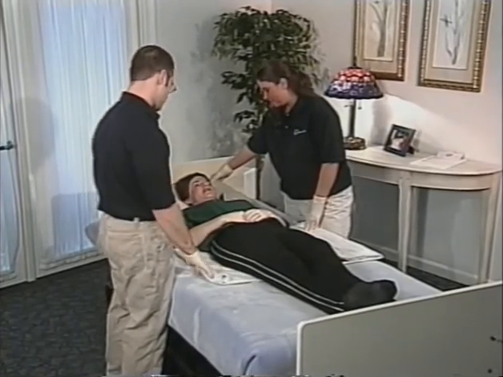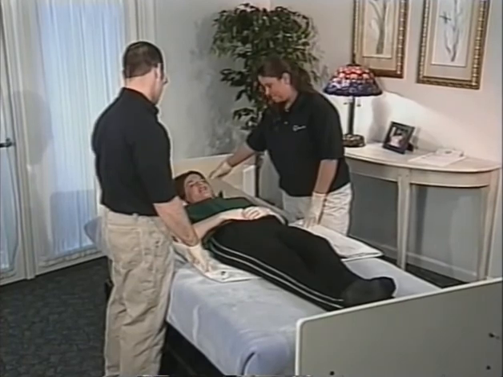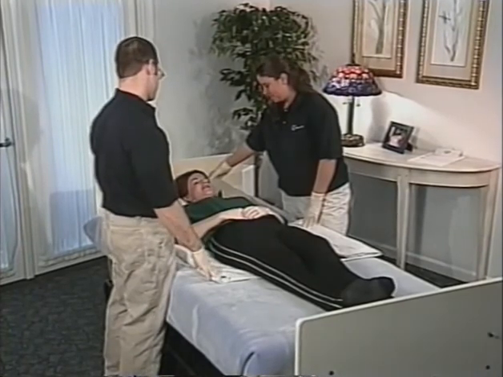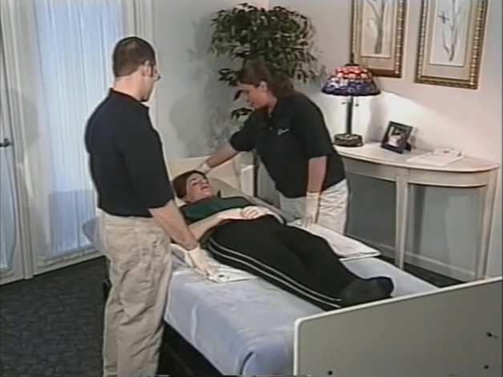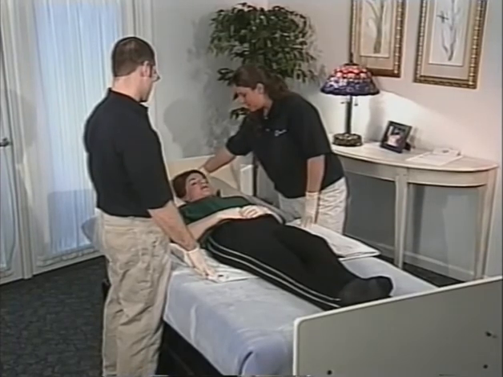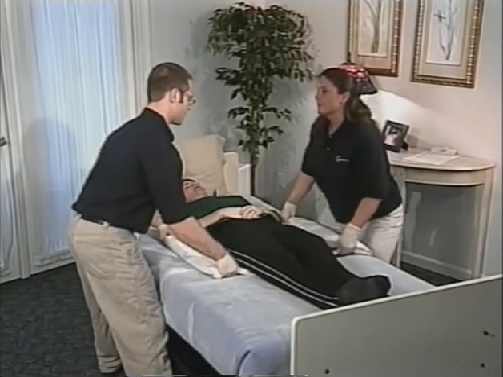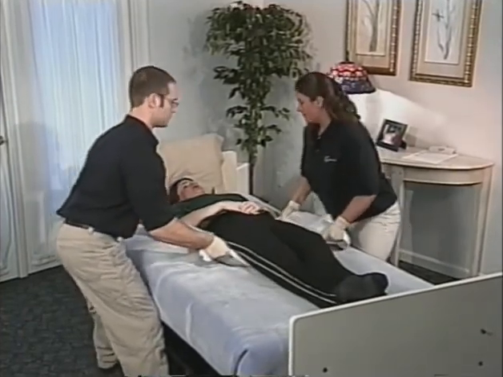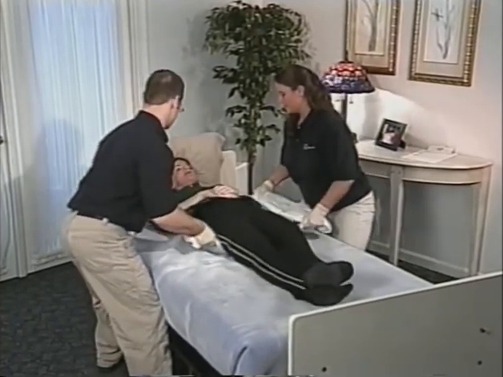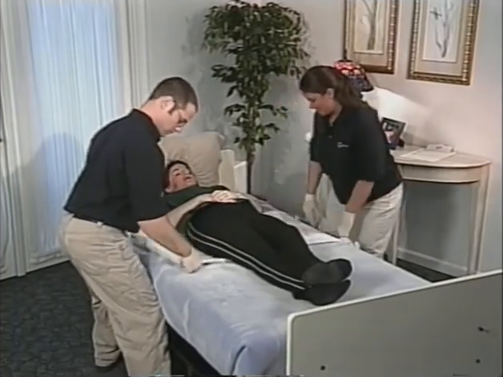First, tell the client what you're going to do. I'll move you up in bed, Gina. Make sure the client is at the head of the bed. This can be done by using the draw sheet. Put a pillow above the head and count to 3. On my 3. 1, 2, 3. Take care to use proper body mechanics.